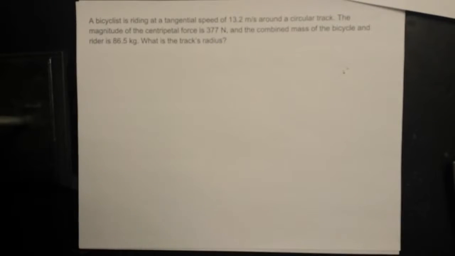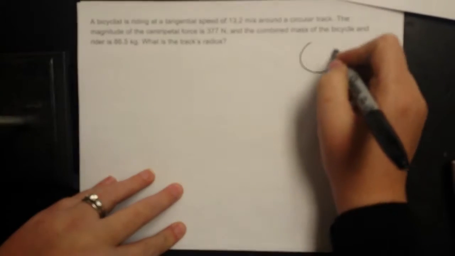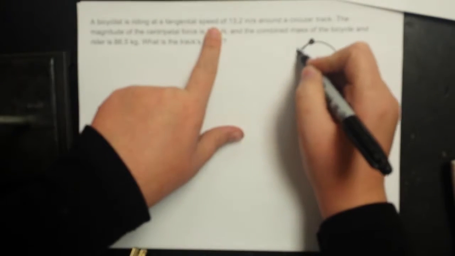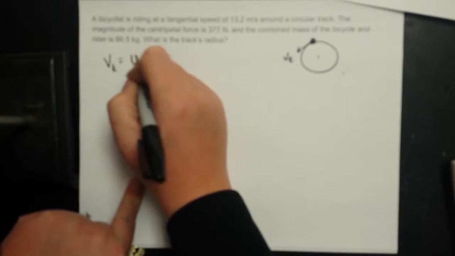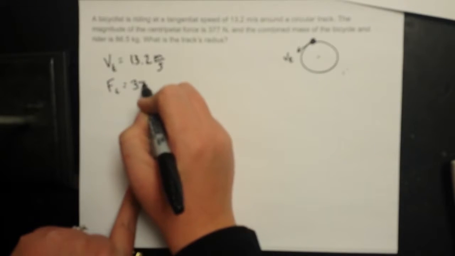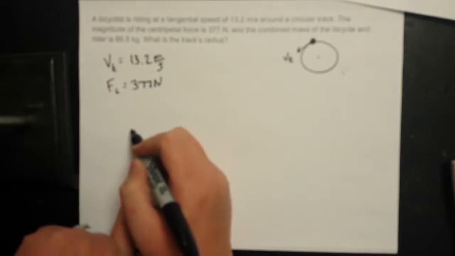Here we've got bicyclists riding around a circular track. So here's our circular track. Here's the bicyclist. He's got a tangential speed of 13.2 meters per second. We know the magnitude of the centripetal force is 377 newtons.